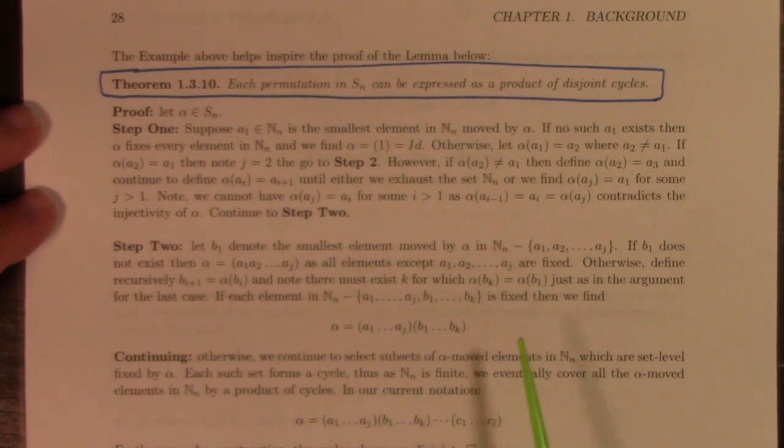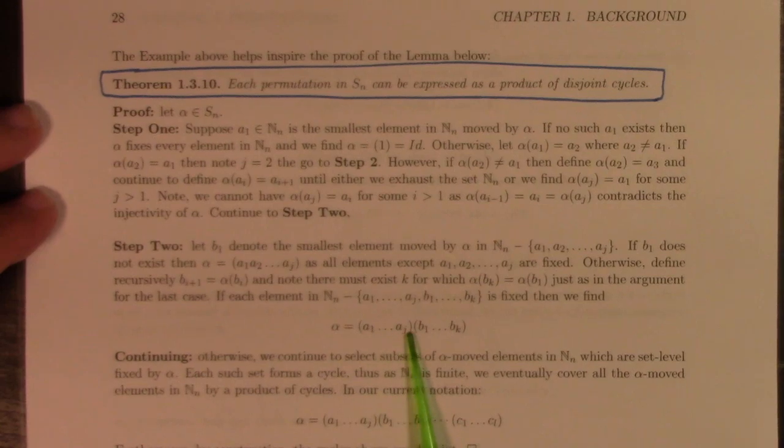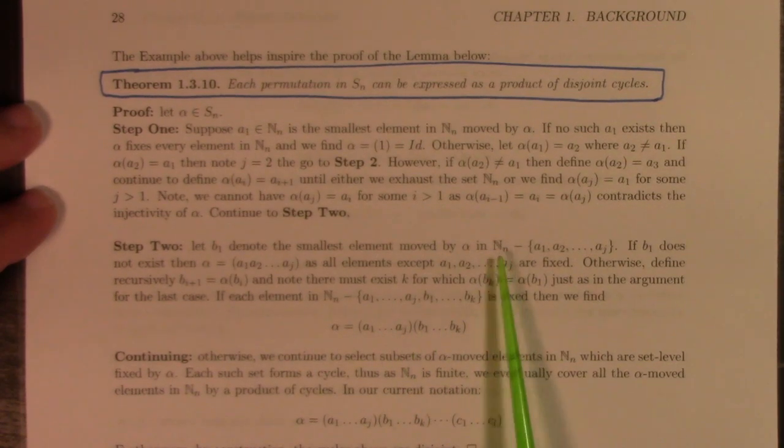And then we just continue doing this, each time collecting everything that's moved. We collect integers, numbers from 1 through n rather. They are integers, fine, but no negative numbers in these lists, okay? Because we're looking at permutations on 1 through n.